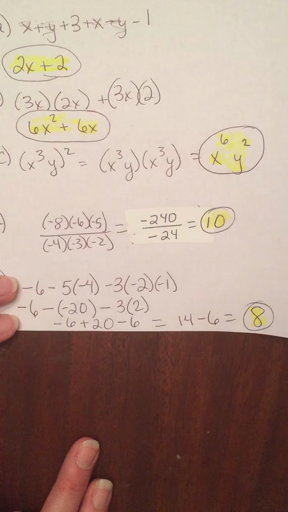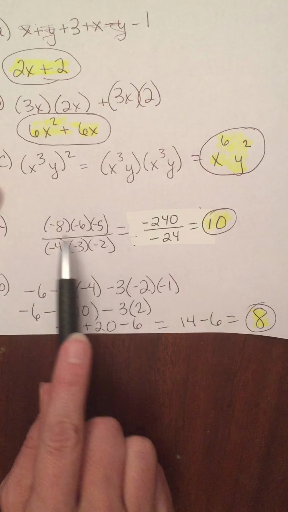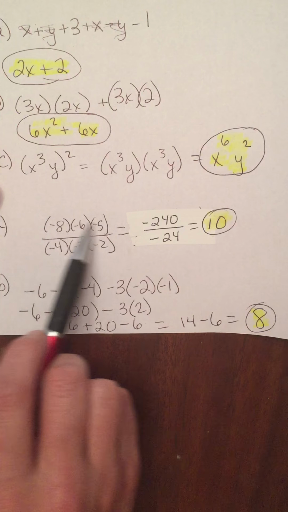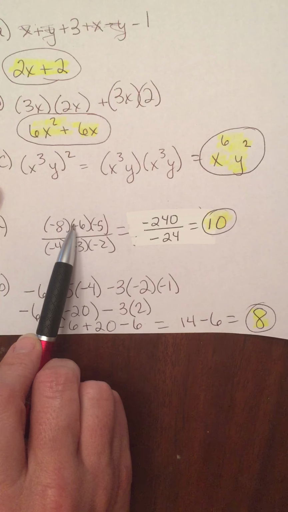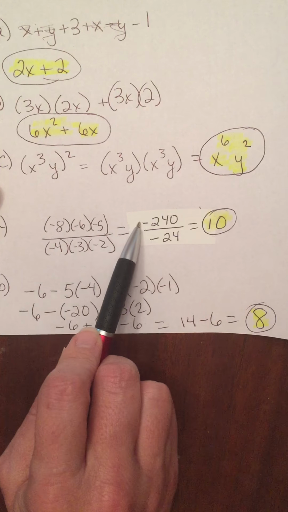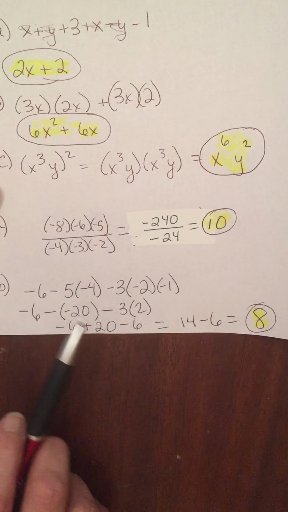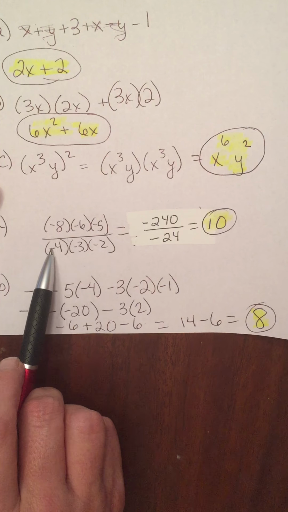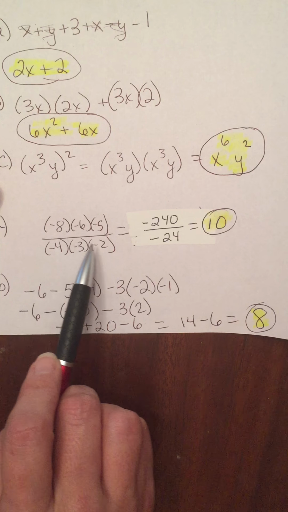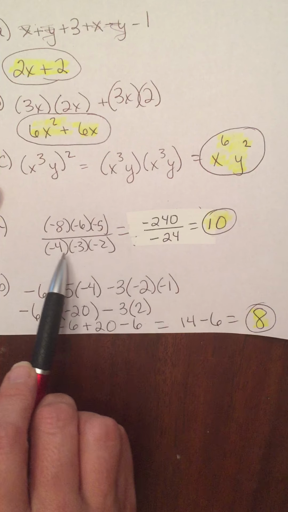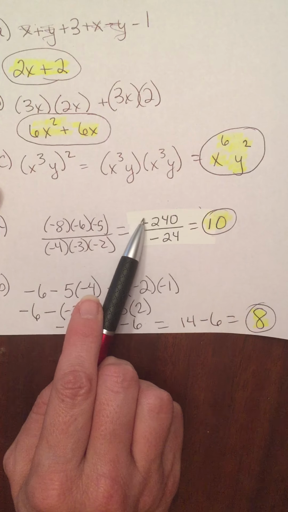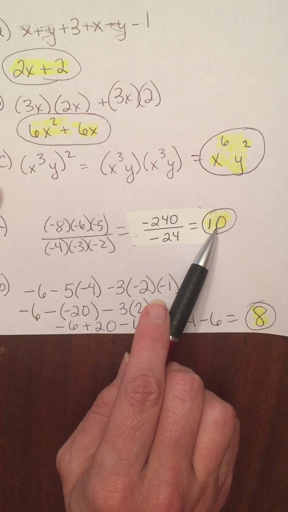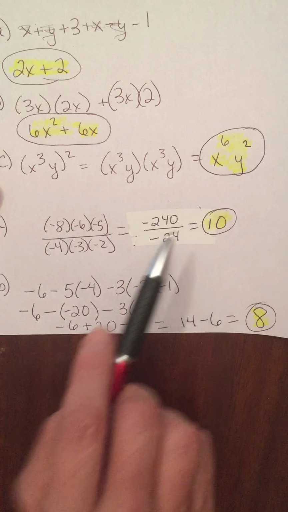And on 30, finally, last one. So here on the top, we have multiplication. I have negative times negative gives me a positive, times another negative gives me a negative 240. On the bottom, negative times negative gives me positive, times another negative gives me a negative 24. Negative divided by negative gives me a positive answer. 240 divided by 24 is 10.